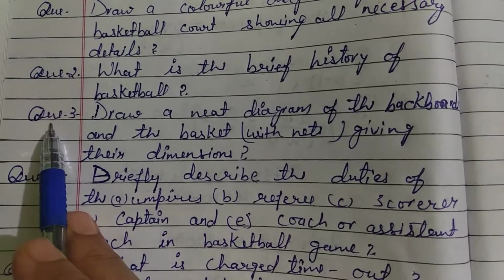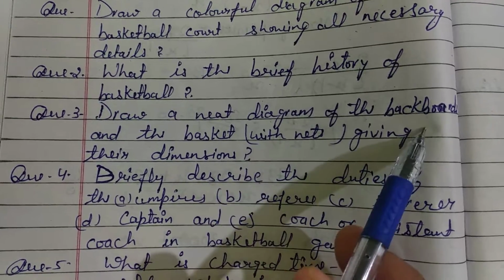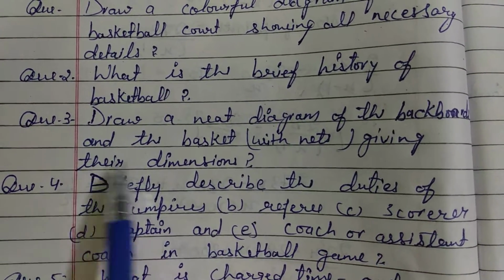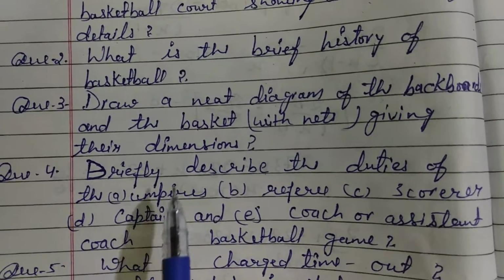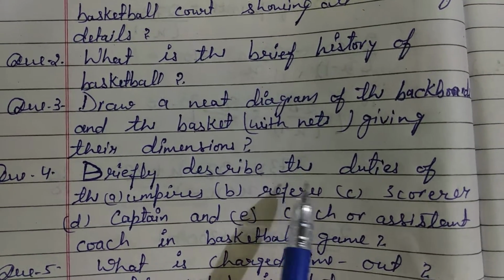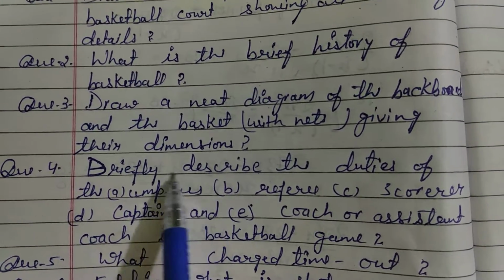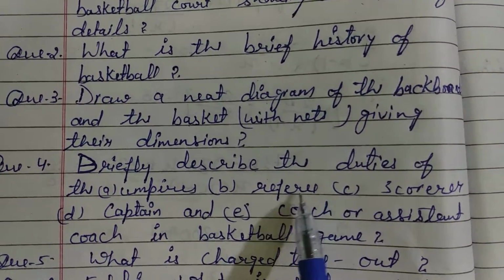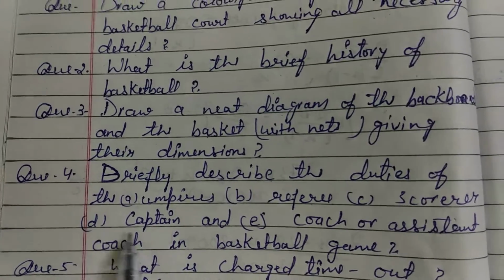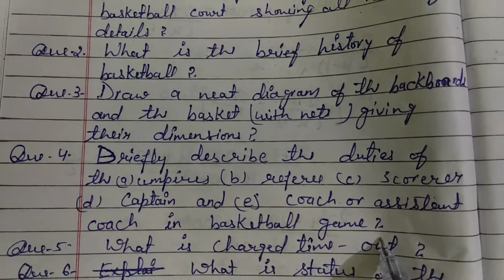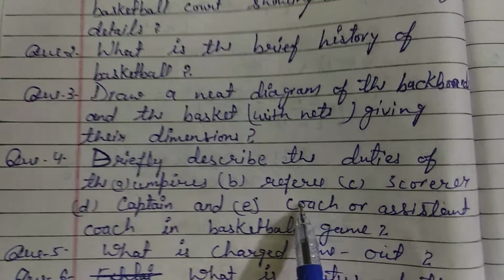Third question is draw a neat diagram of the backboard and the basket with net giving their dimensions. Number 4 is briefly describe the duties of the umpires, referee, scorer, captain and coach in a basketball game. So you have to write only 5 points.